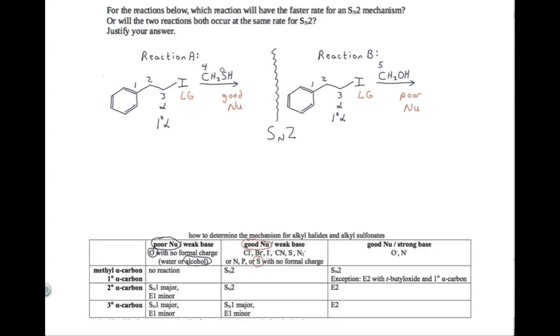How do we know that neutral sulfur is a good nucleophile and neutral oxygen is a poor nucleophile? Well, we discussed that same issue in the previous problem. In the previous problem, we saw that we can use the table to remind ourselves that neutral oxygen, such as in an alcohol, is a poor nucleophile, and neutral sulfur is a good nucleophile. You should have that information from the table memorized.